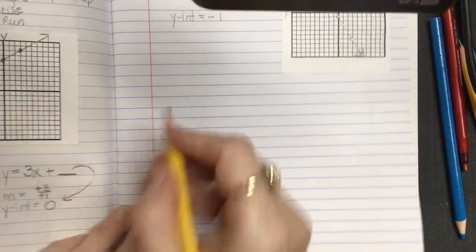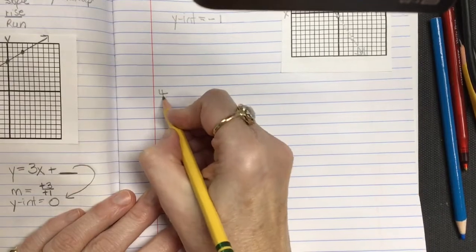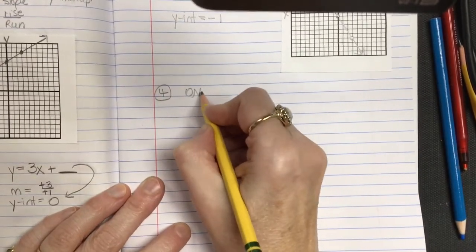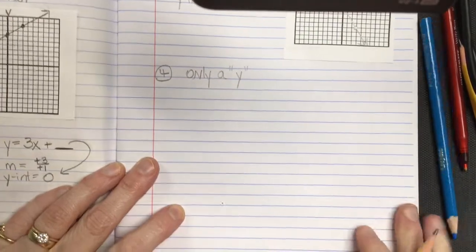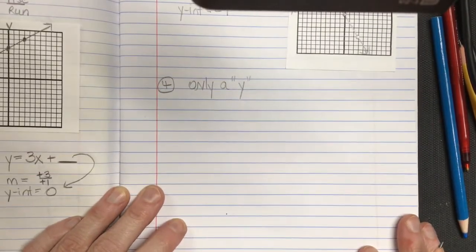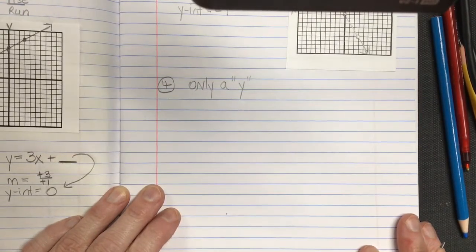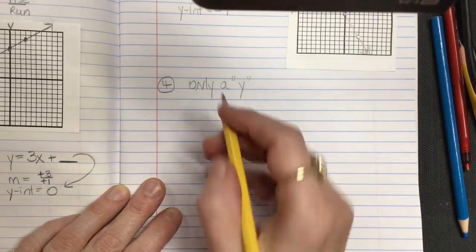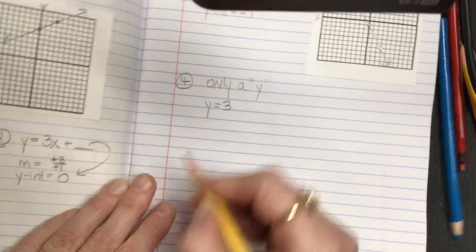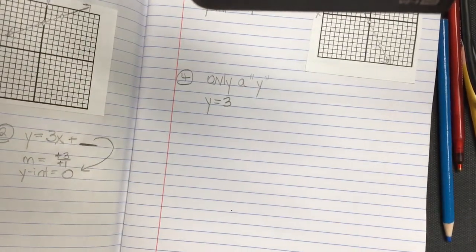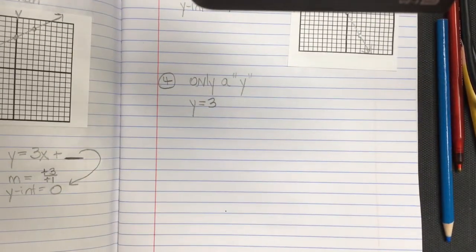We're going to say, what if you have an equation that has only a y. Let's write it like that. Only a y. Like this. Let's say our equation is y equals 3. There is absolutely no x in it.